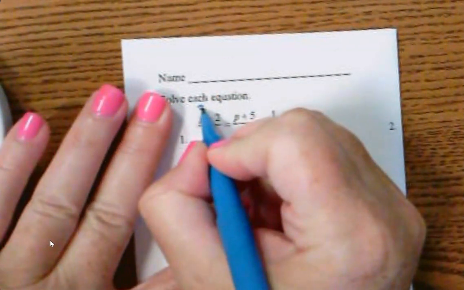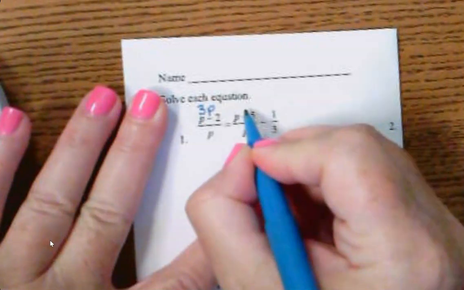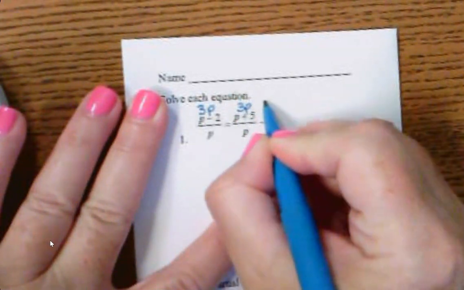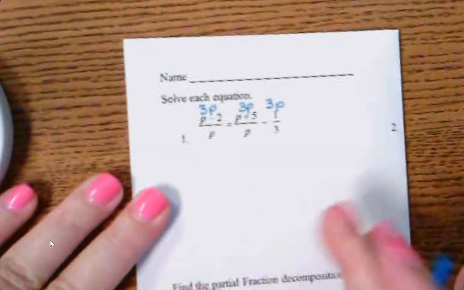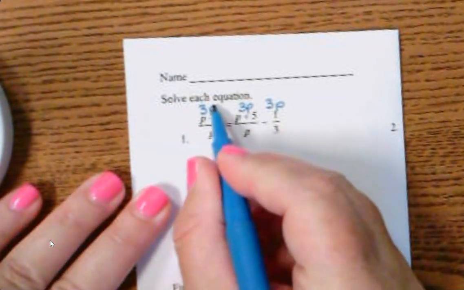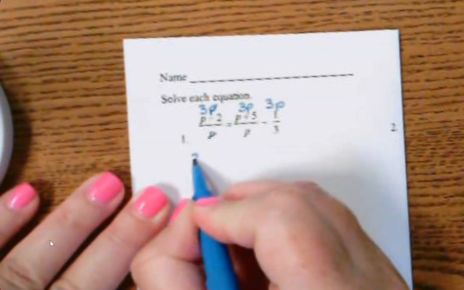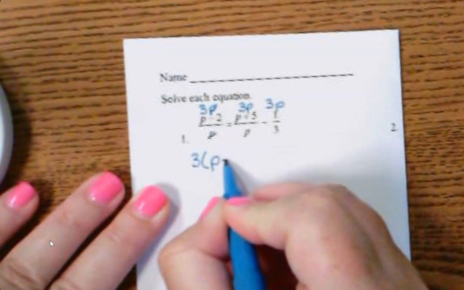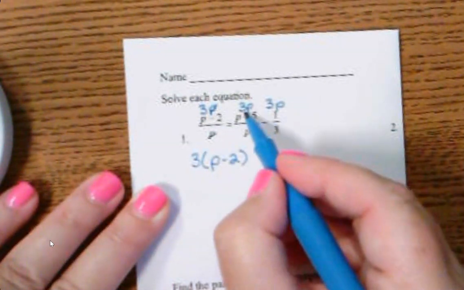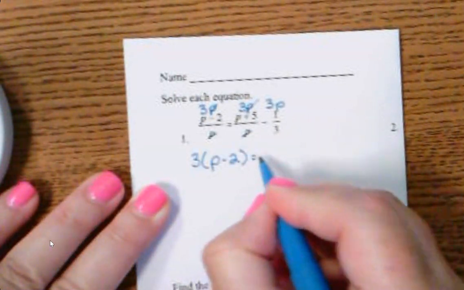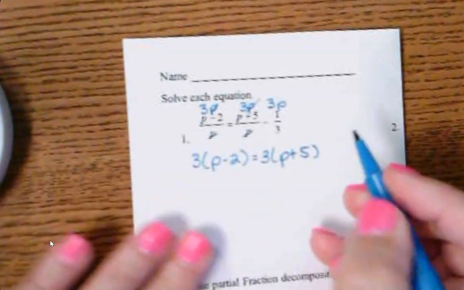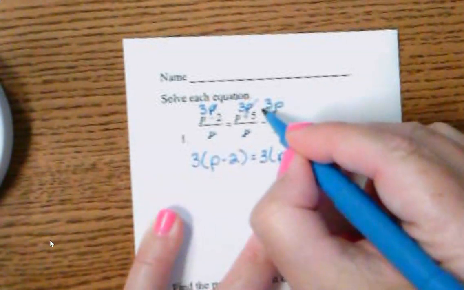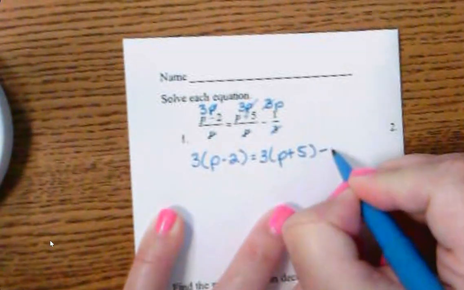So we're going to multiply all of these by 3p. Okay. And when I do that, the p's cancel out, so I'm left with 3 times p minus 2. And this p cancels out here, and that's going to be 3 times p plus 5. And here, the 3's cancel out, so I'm left with a minus p.